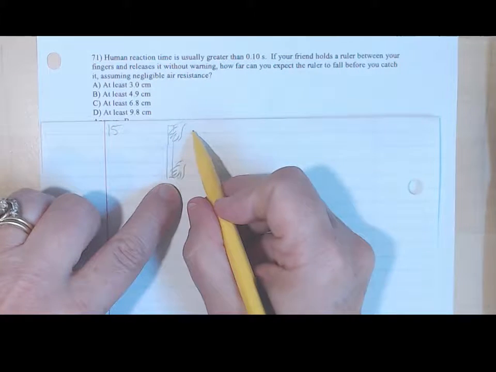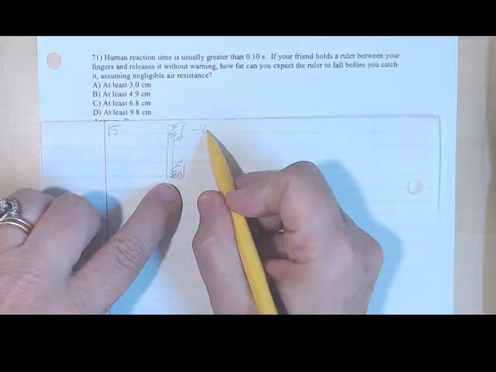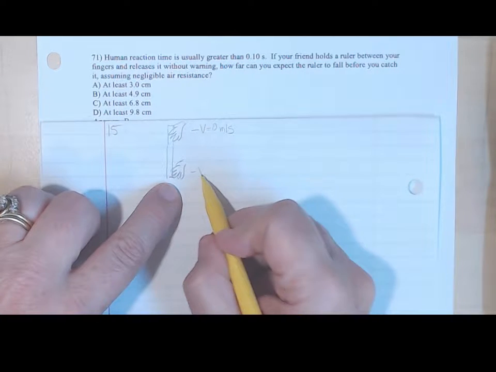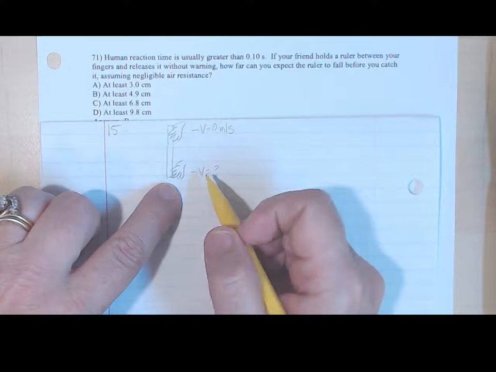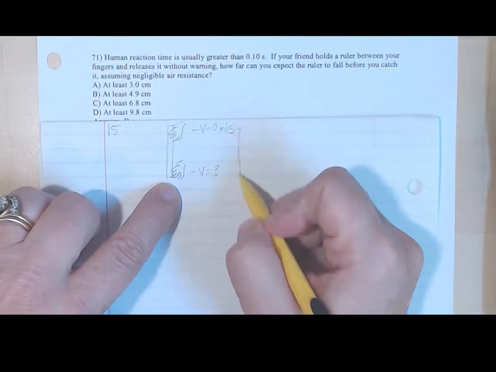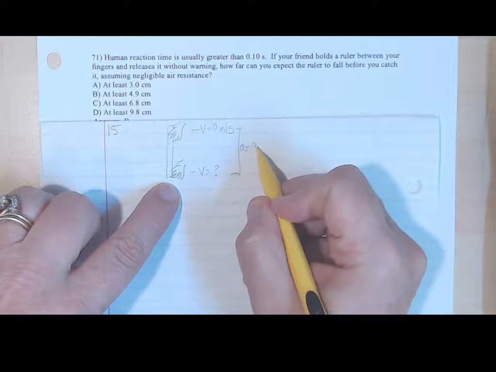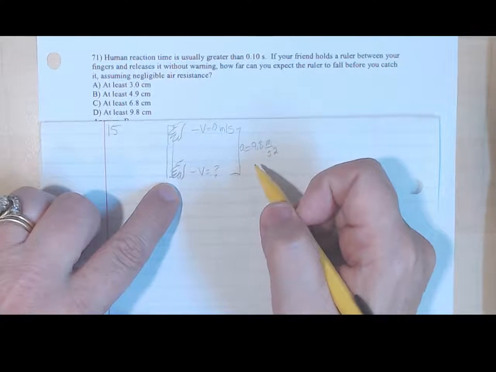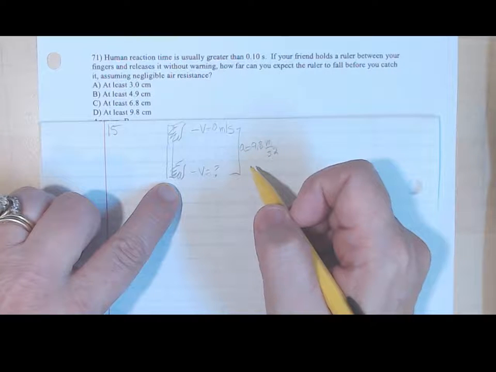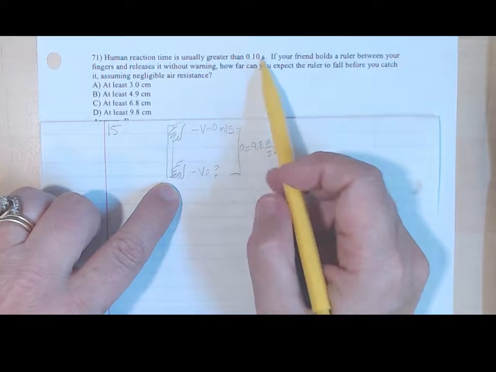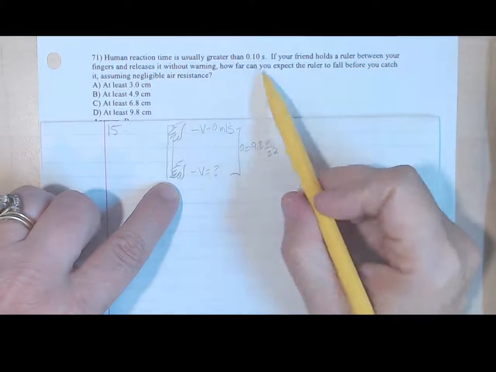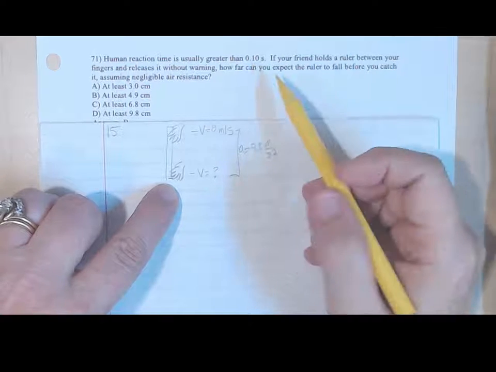What do we know here? Well, first of all, we know the initial velocity here is going to be 0, right? Do we know the velocity here? No. Do we know anything else? Yes, we know acceleration in here is 9.8 meters per second squared because this is a free fall problem. And we know time. Basically, we're wanting to see how far the ruler can fall in 0.1 seconds.